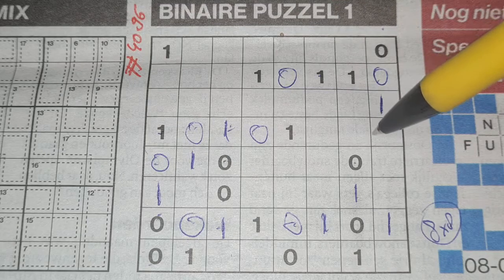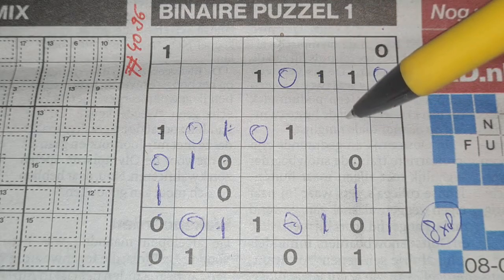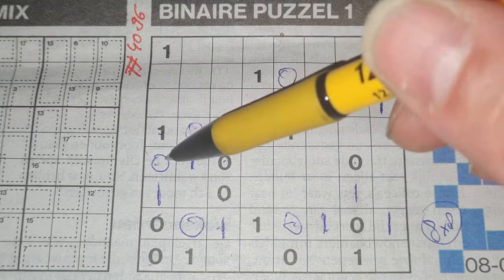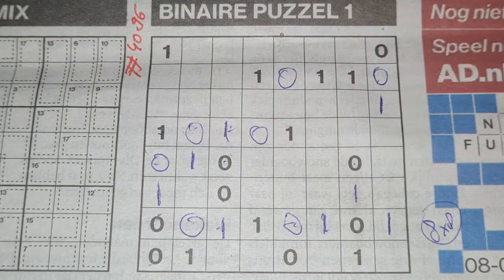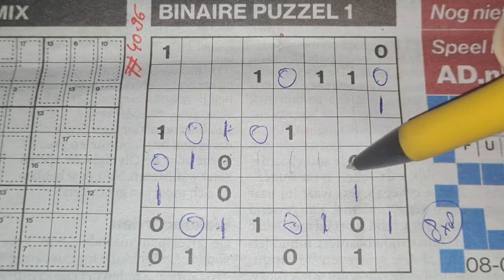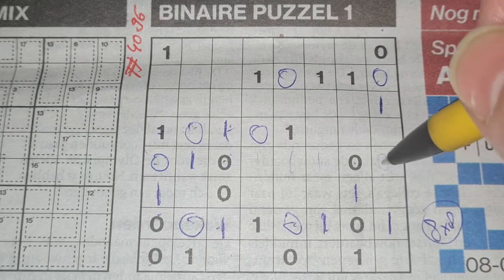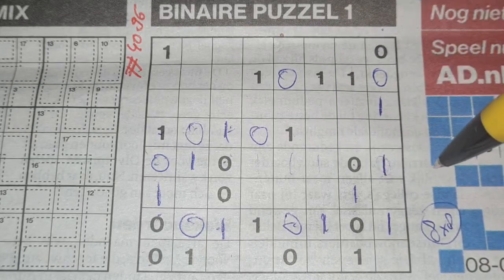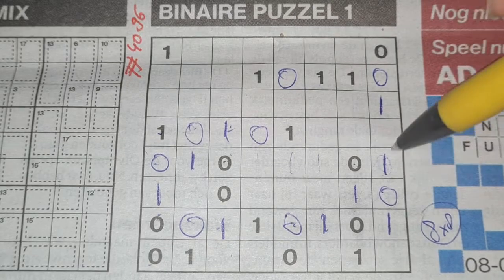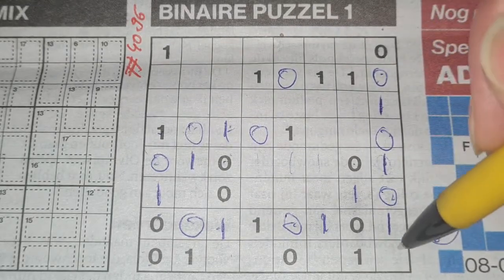Let me see. Yeah. We have here 3 O's. If I place number 4 here, then we have 3 ones in a row in this row. Not allowed, one of the rules, so this can be no, this should be 1. Between 2 ones comes an O. 4 O's we have here, so the rest are 1s.